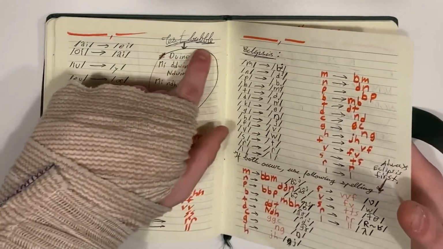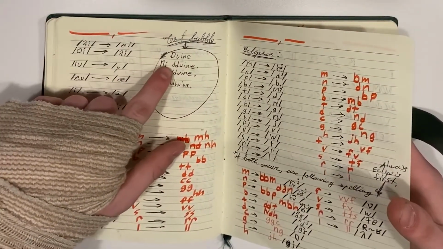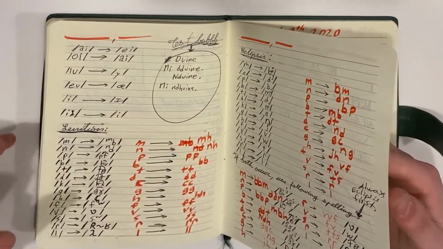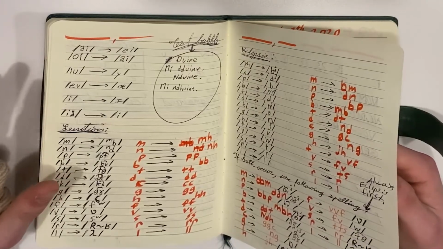And then, you can see I had a little test bubble where I would put stuff in, and I would conjugate it in my head and write it down and see how it looked, how it sounded, and see if that was an okay process.